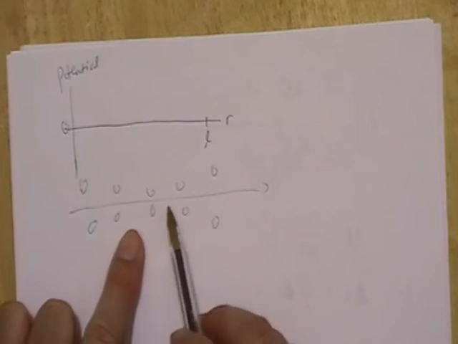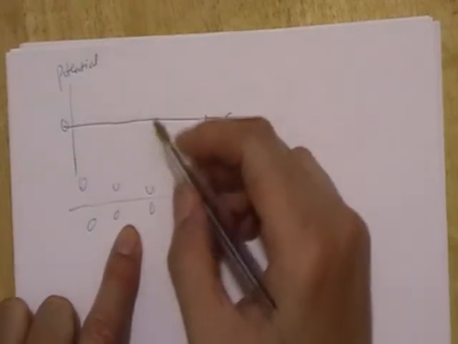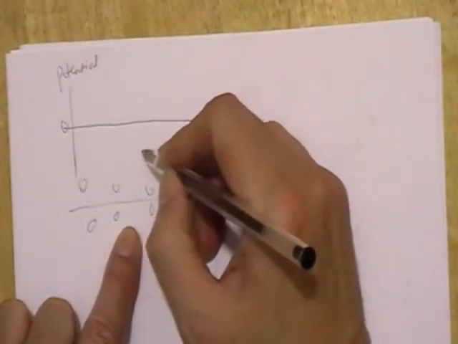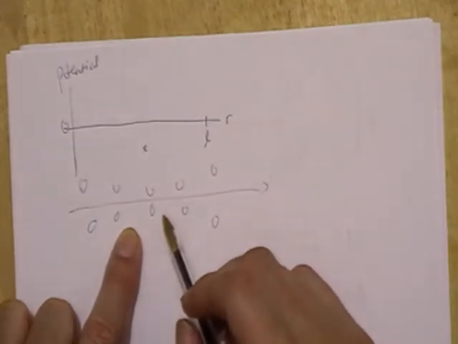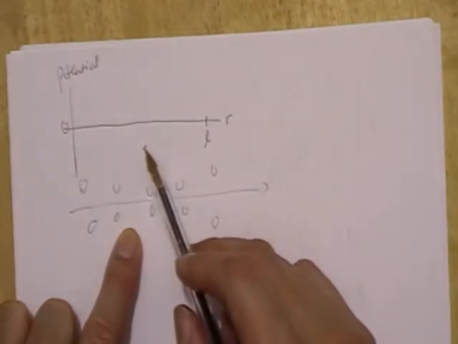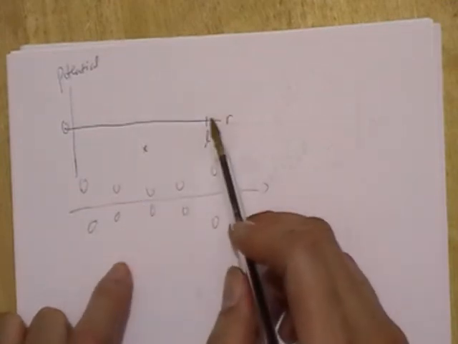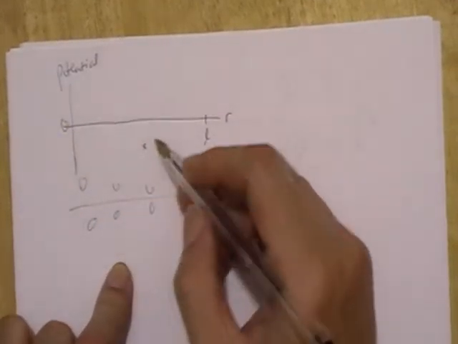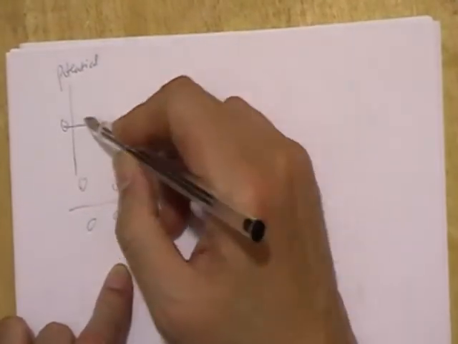Now we also know that this is an attractive potential, so it has a negative value. The biggest and most negative value would be around the center, and at the two ends it goes to 0. So this is what it looks like.